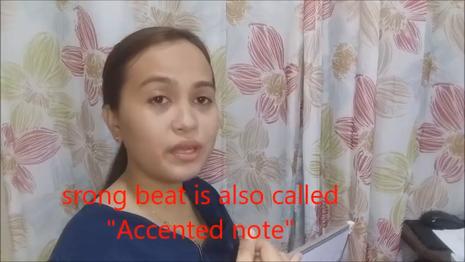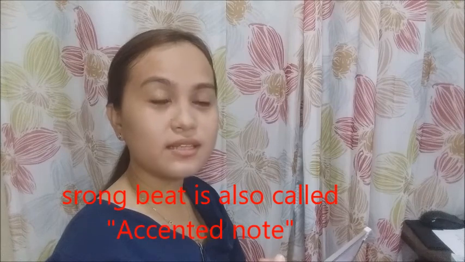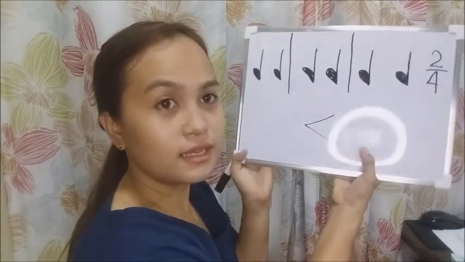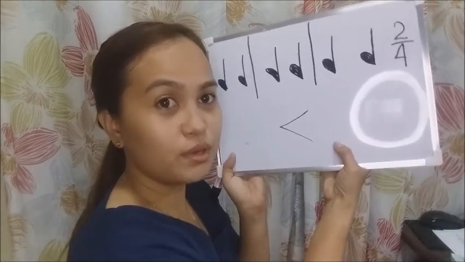The strong beat or pulse is called the accented note or accented beat. The accented beat is the strong beat in a musical piece, and in the music sheet you can see a symbol like this. This is the accented beat or the strong beat.